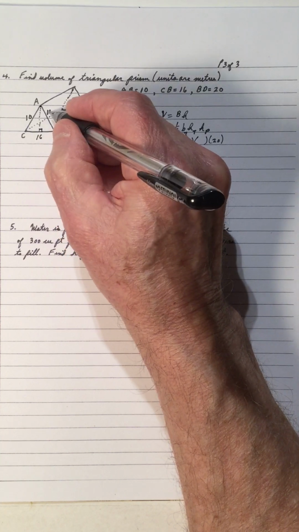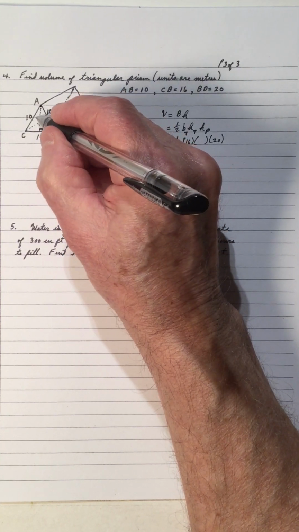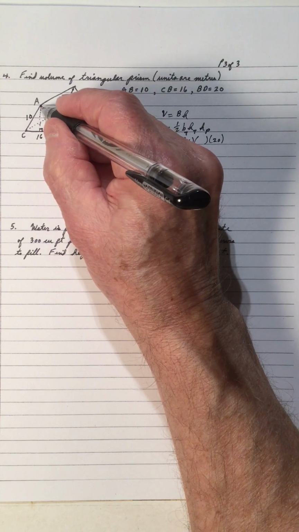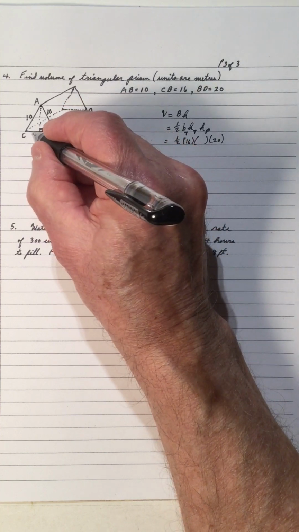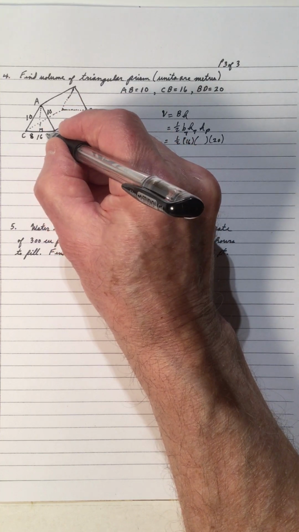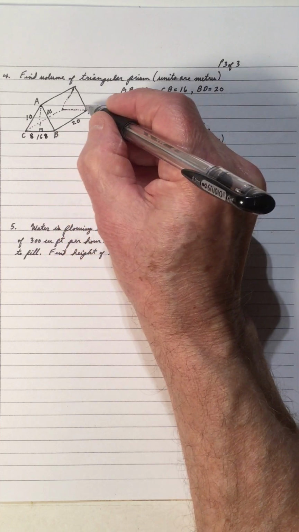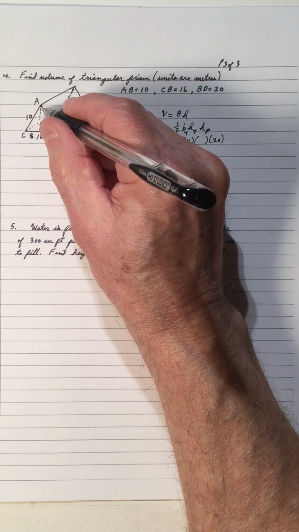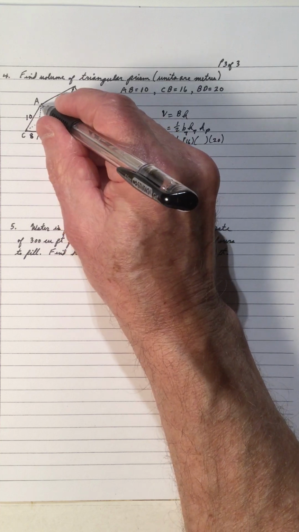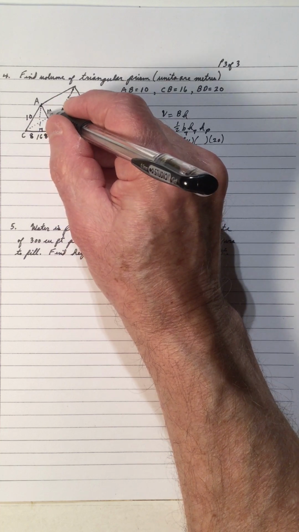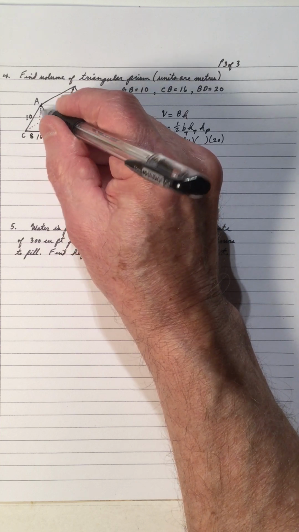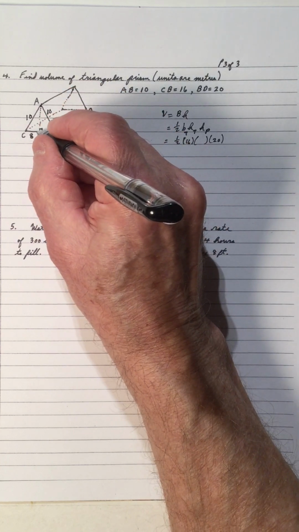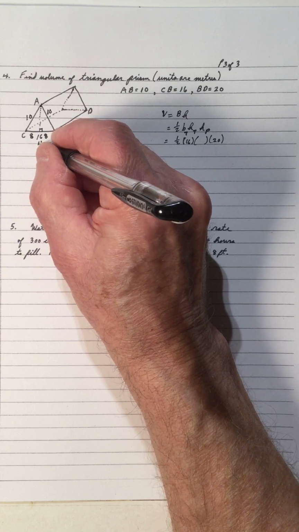perpendicular to the base, coming down between these 2 congruent sides, this is an altitude, at a right angle to the base, and that altitude will form 2 congruent triangles and split the base into 2 parts, 8 and 8. So now we have a right triangle right here, with sides of 10, and this is 8, so we'll get the height here. Let's call this AH.